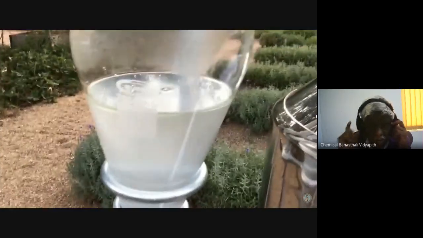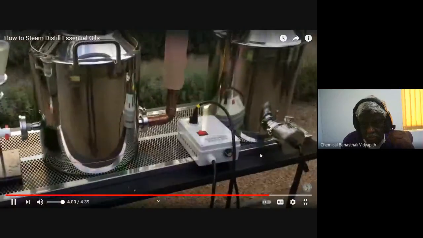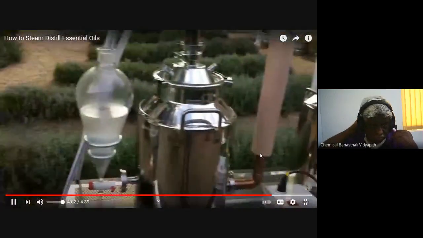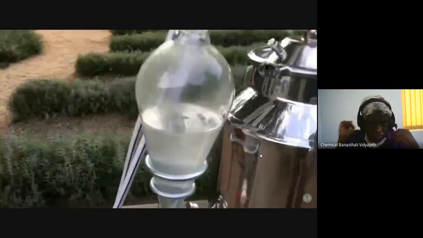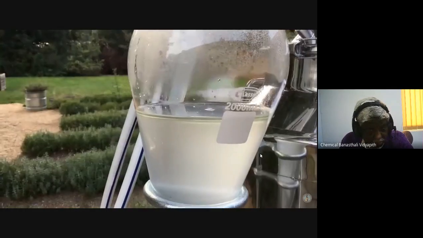Okay, we've been distilling for about an hour, and I just shut the system down, turned off our controller, and pulled the hose out of our separatory funnel. And there on top you can see is a skim of lavender oil, and below that is all of our hydrosol.